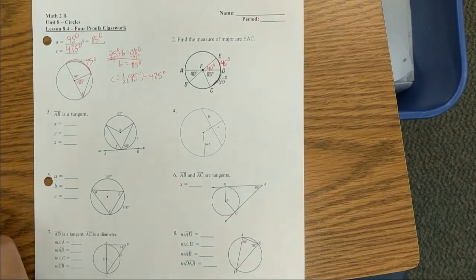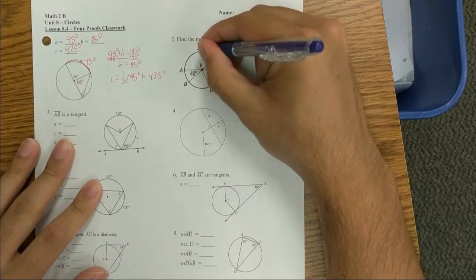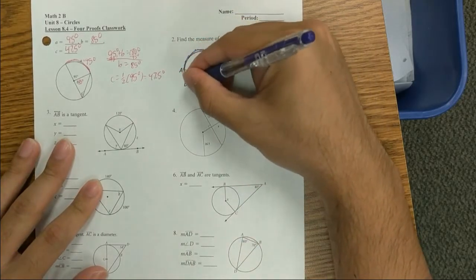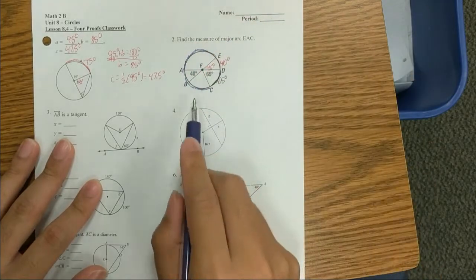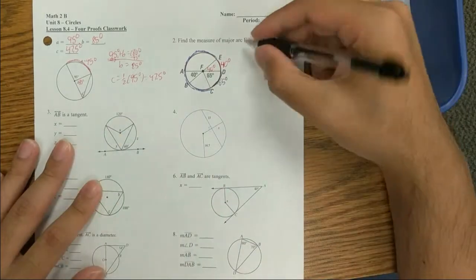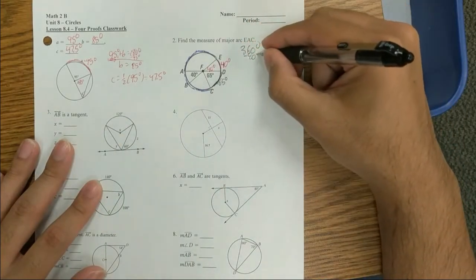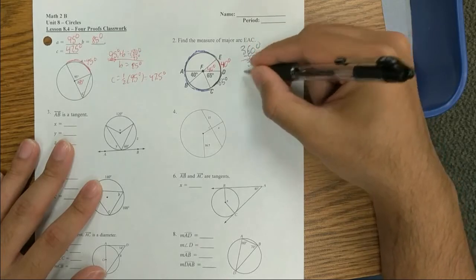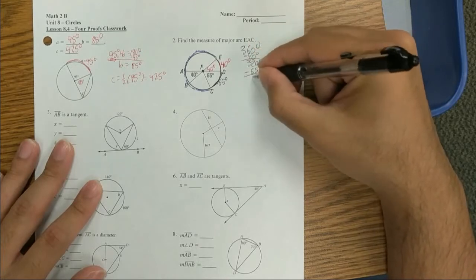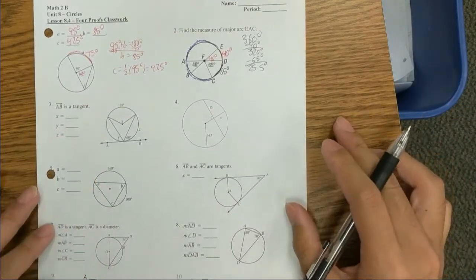Okay, so now what did they actually ask us for? They asked us for major arc EAC. So starting at E, going to A, and ending at C. Well, that's the rest of the circle besides what we already did. So we know a full circle is 360 degrees, so we take away 40 degrees, and we take away 65 degrees, and what's left over is 255 degrees.